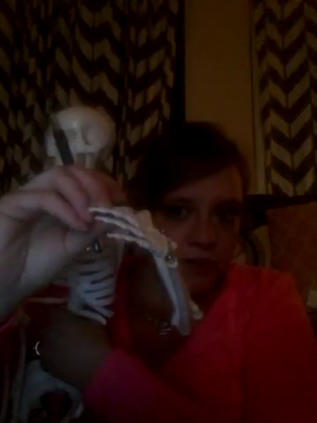Also included in the appendicular skeleton are your hands and your wrists. These little guys here: your capitate, your hamate, your lunate, scaphoid, sesamoid, and your trapezium. We can see that little one, it's a trapezium.